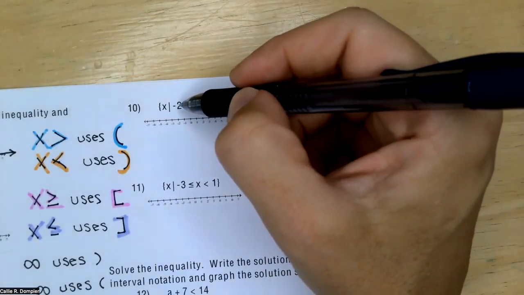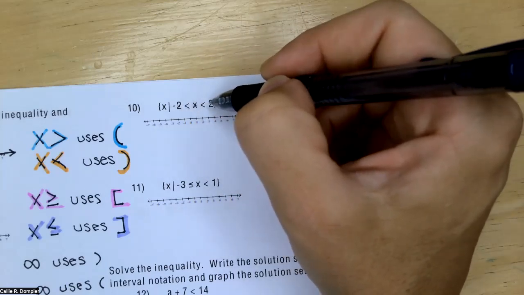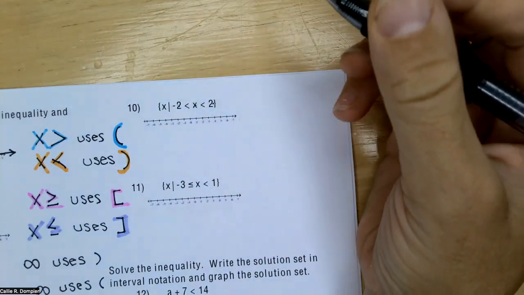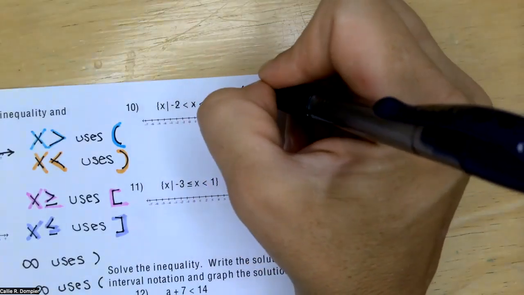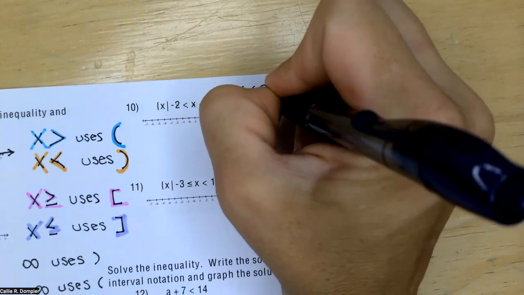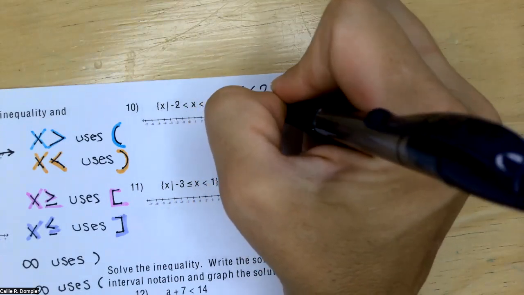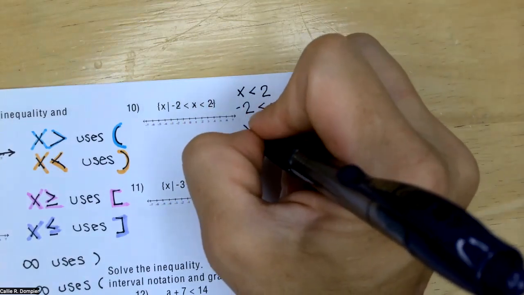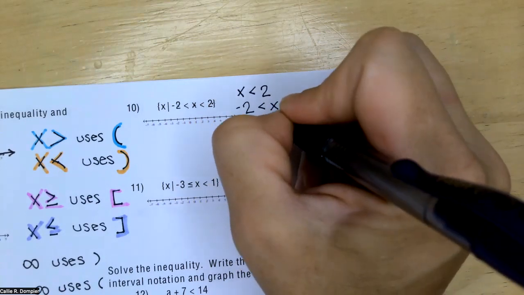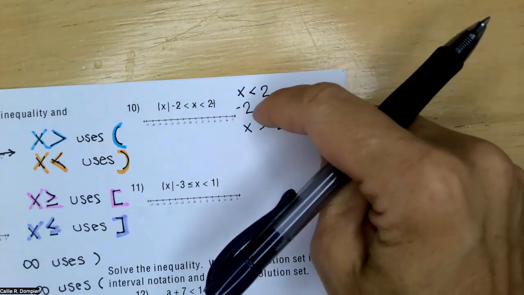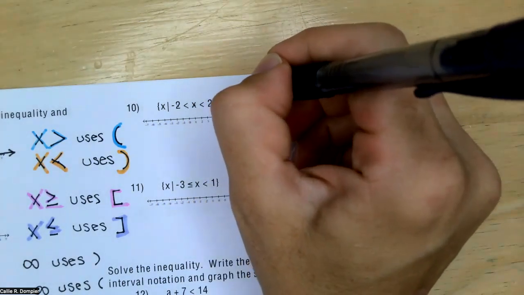X is between -2 and 2. X is greater than -2. X is less than 2. Okay. So again, you can split it into 2 if you want. -2 is less than x, but I want to flip it around. So that's x is greater than -2. Good. So I move that there, flip the sign, and that's there, right? X is less than 2.